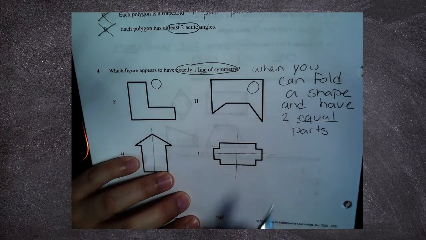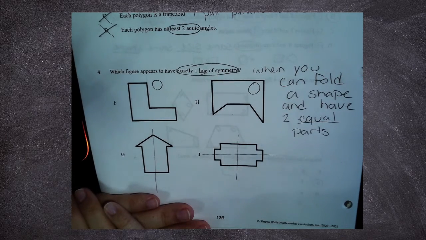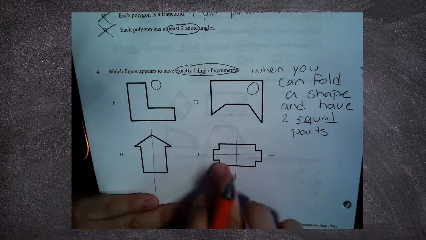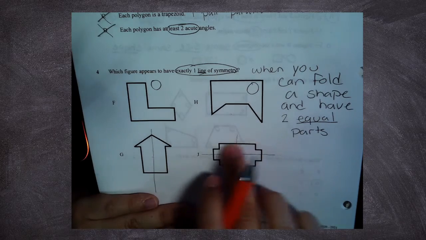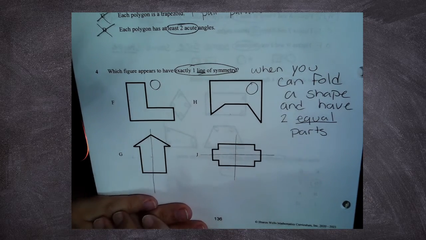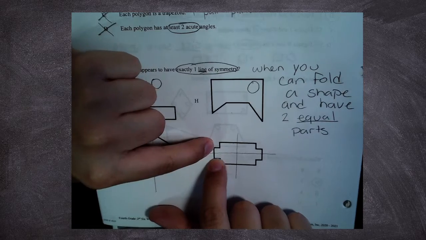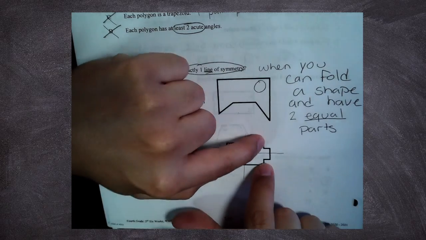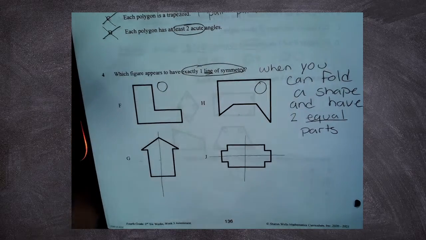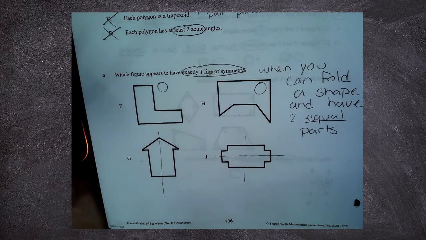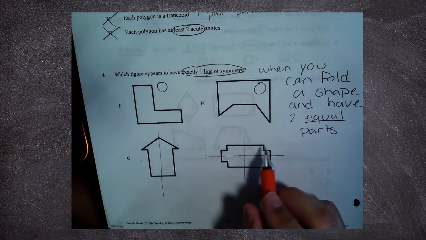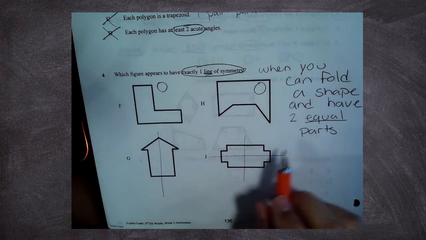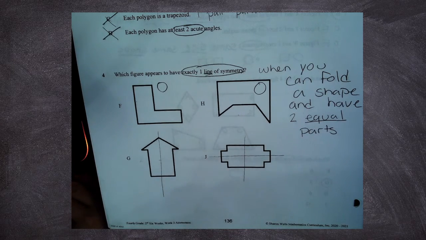If I drew a line horizontally, that would also work, because this bottom part and top part are the same. Again, I could use my fingers to trace that. Now I couldn't do diagonal here. If I tried using a diagonal line, it wouldn't really work.